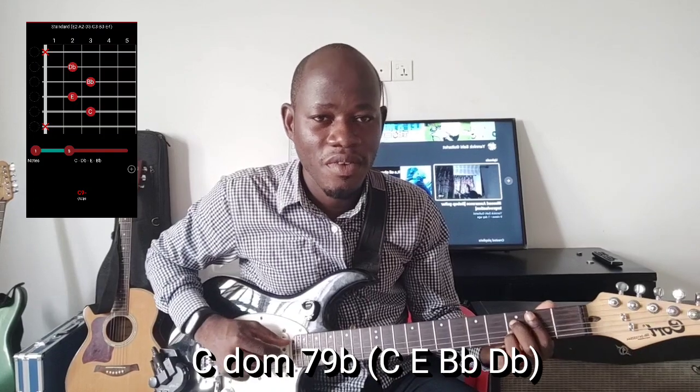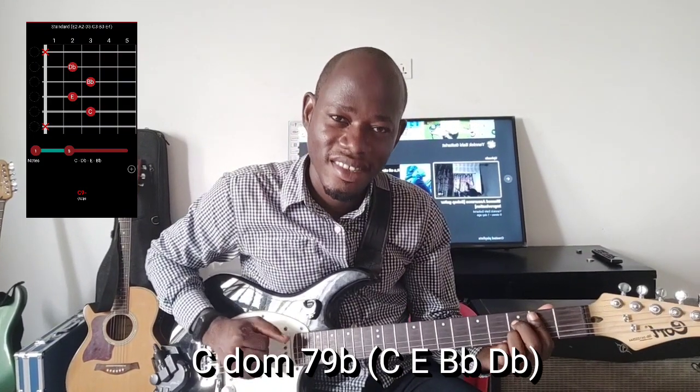So if I take a C dominant 9, the extension can be flattened, which will be dominant 7 flat 9.